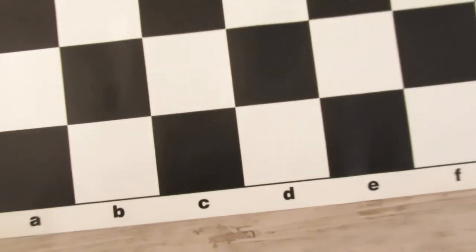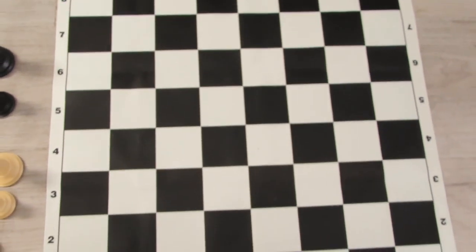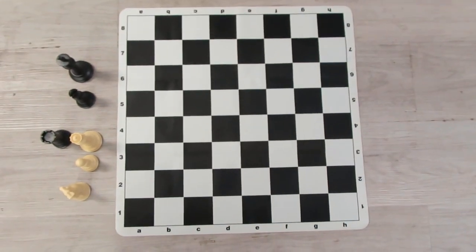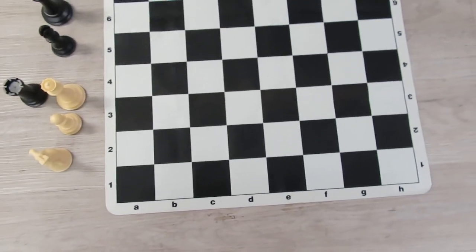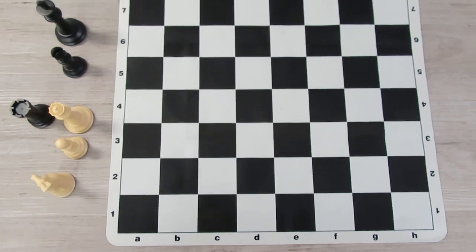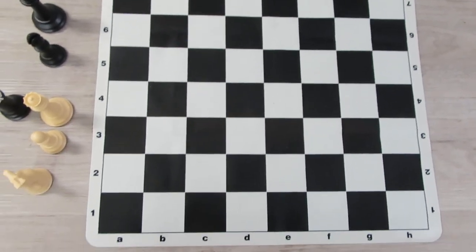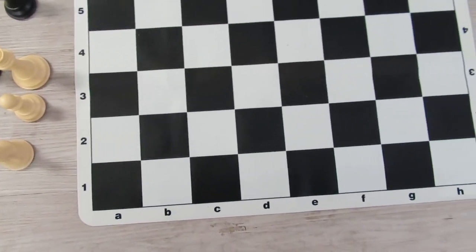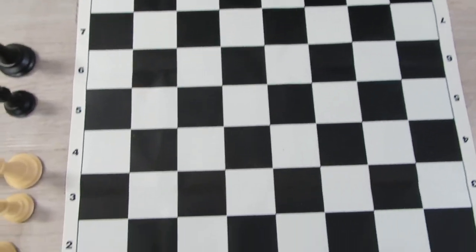So, how do we know what square is what? Each square on the board has coordinates. As you see on this board, we have letters and numbers. The letters represent files. The numbers represent ranks.